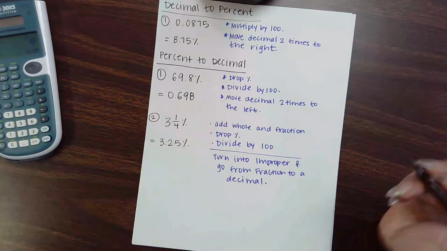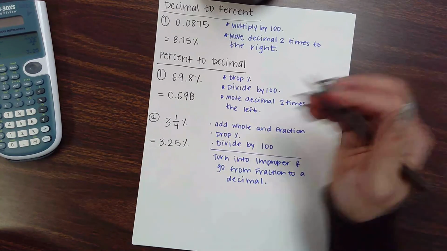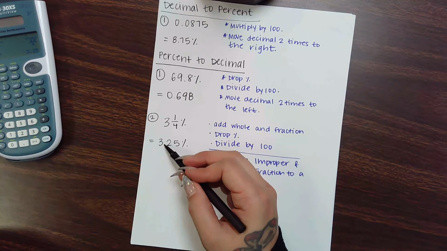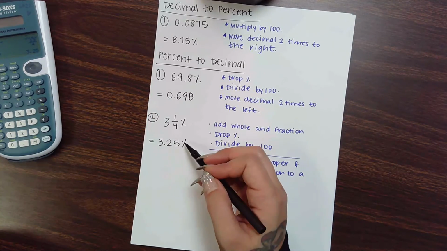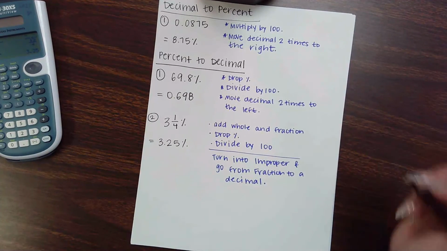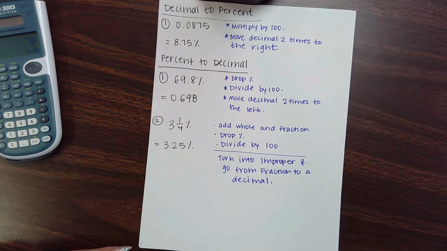I haven't done anything with that percent symbol at all, right? 3 1/4%. All I did was just convert the fraction into its decimal version. Now, drop the percent, divide by 100, or move your decimal.